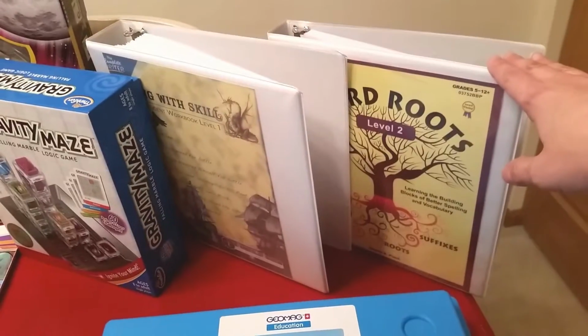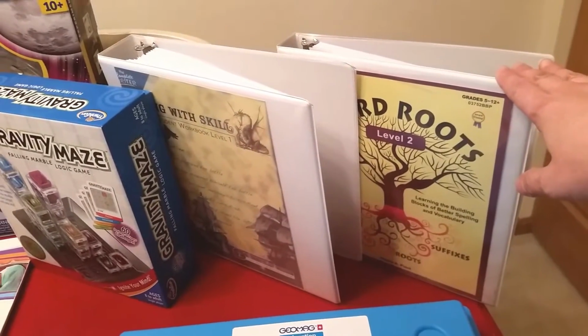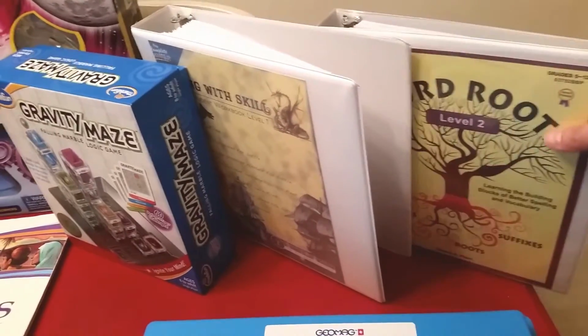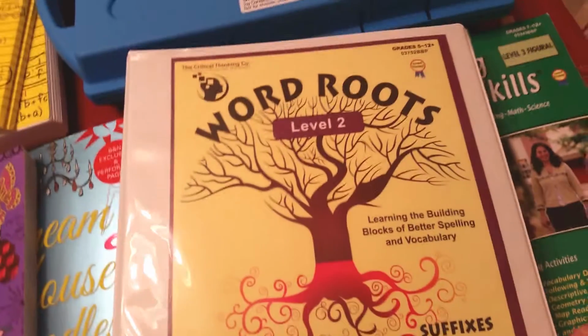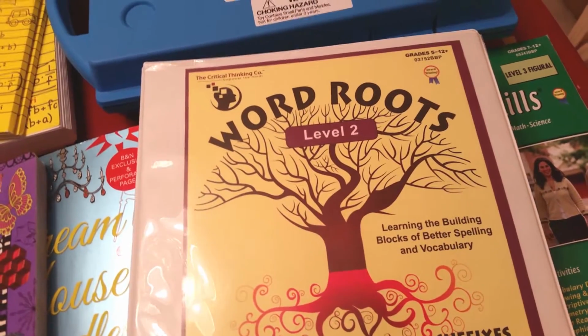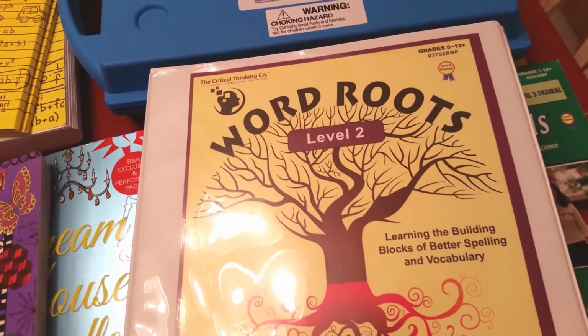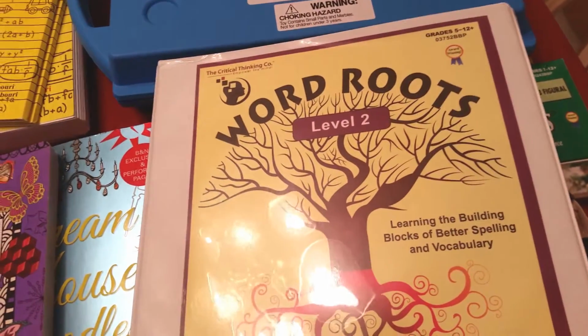Okay, so word roots. That is from the Timberdoodle Elite curriculum. It is part of the language arts. It is a phenomenal vocabulary program. What it does is it teaches the word roots, the meaning of those roots, and also the prefixes and suffixes and that sort of thing.